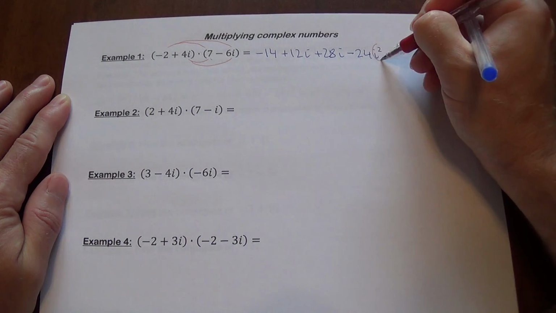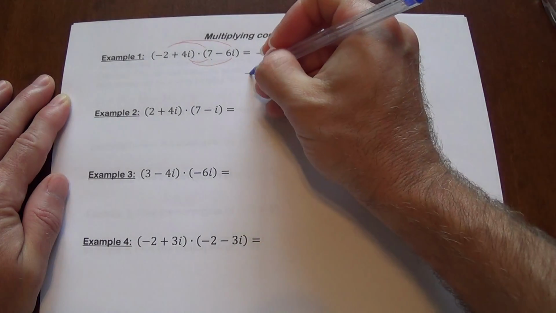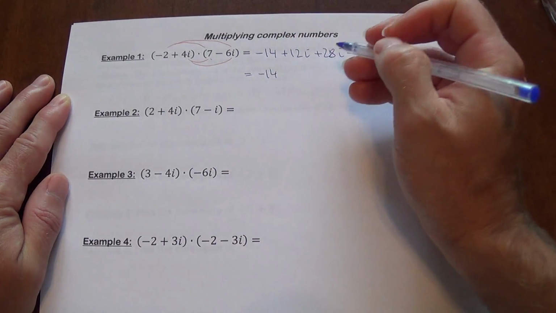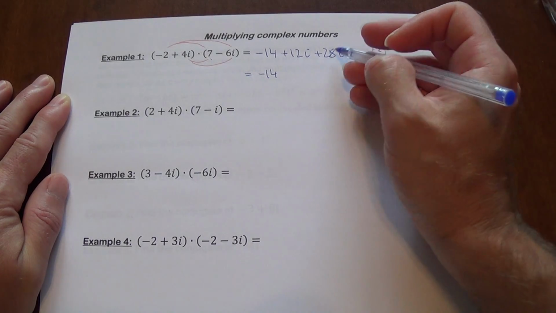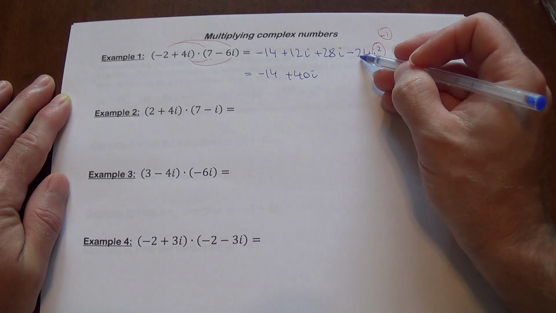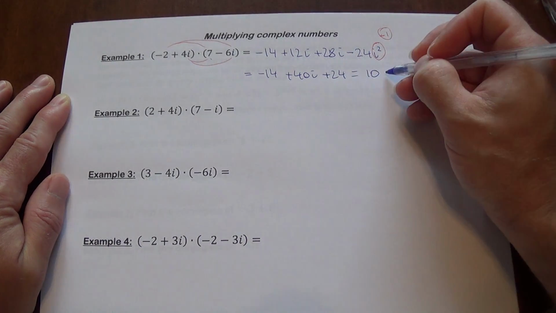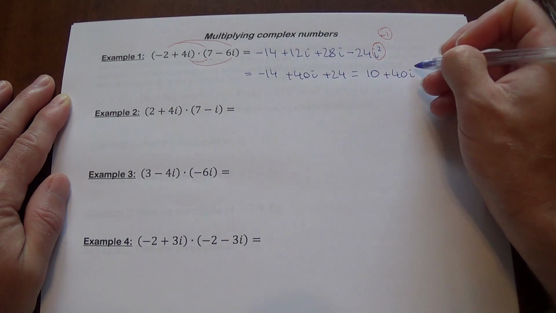I always remind students immediately write -1 here. So we get -14, 12i plus 28i is plus 40i. This will give us plus 24, and our answer is 10 plus 40i.